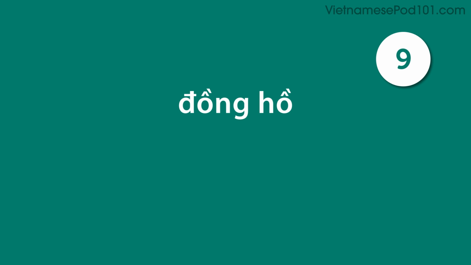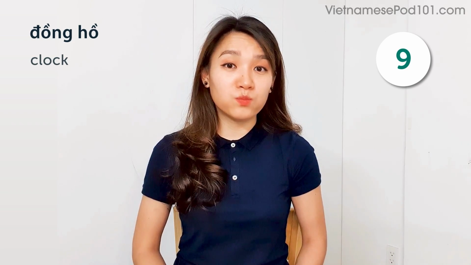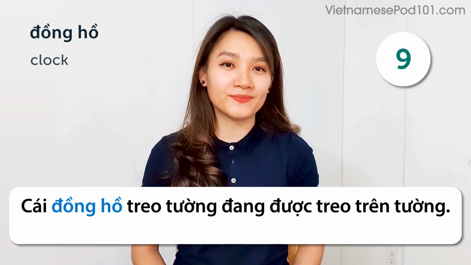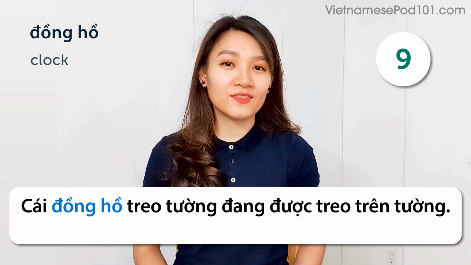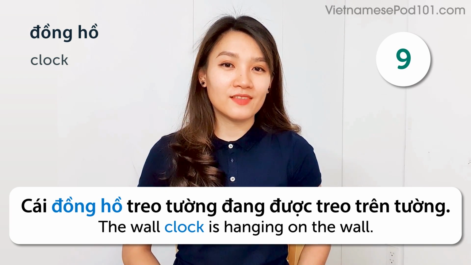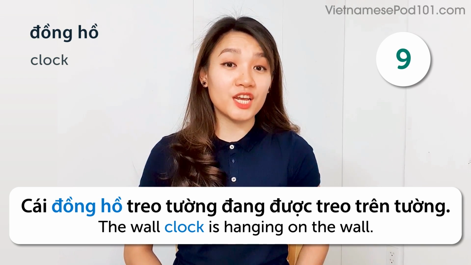Đồng hồ. Clock. Cái đồng hồ treo tường đang được treo trên tường. The wall clock is hanging on the wall.